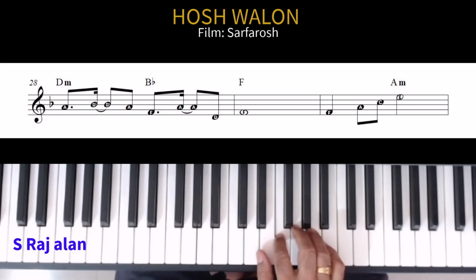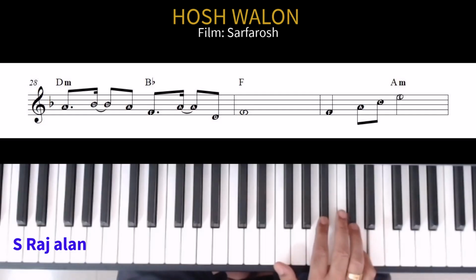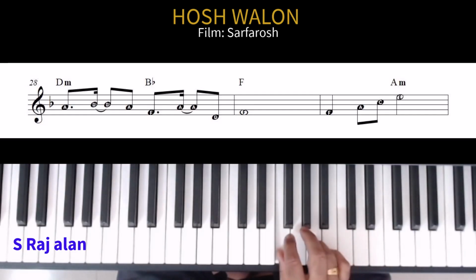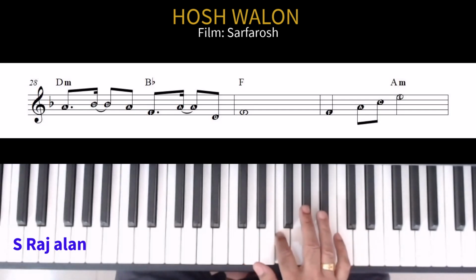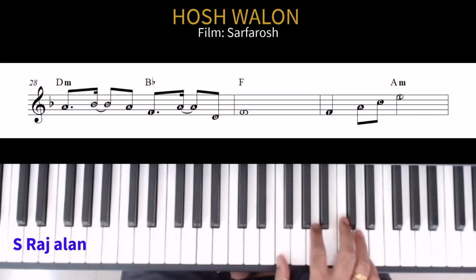Again I came back to my D position. You can see, come to E position. I finish everything. So next music, bar numbers 28, 29, 30. By being in F position I could play the entire thing.